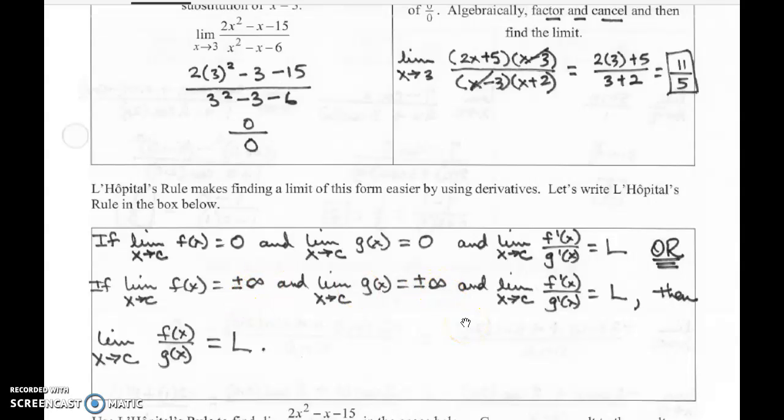The one thing I don't like about this guy's definition is he leaves off that f and g should be differentiable. When I scored over the summer, they actually didn't require students to write out that L'Hopital's rule applies as long as f and g are differentiable functions. So I think that's why he left it off, because it's something that is necessary, but they don't take off points for whatever reason.